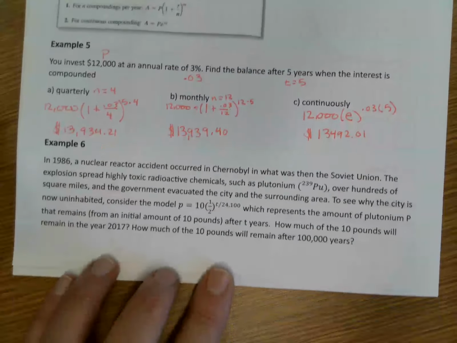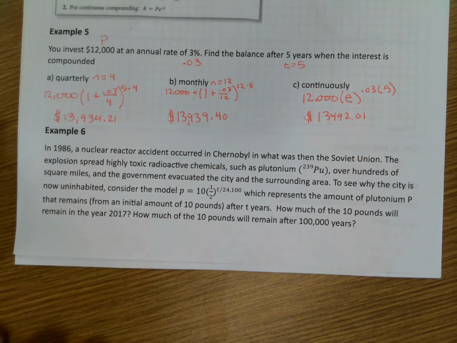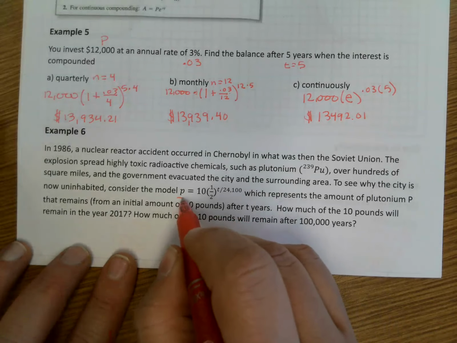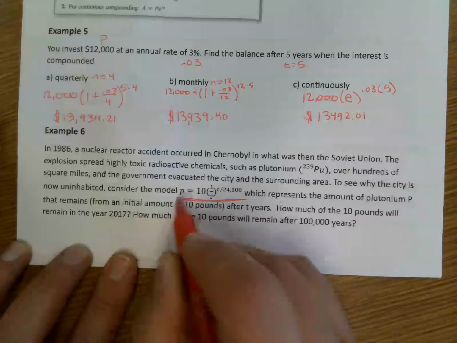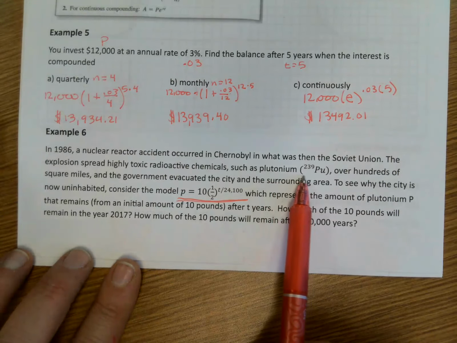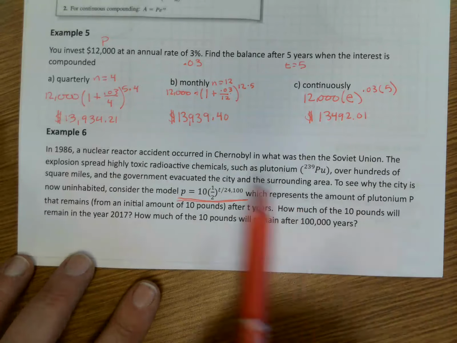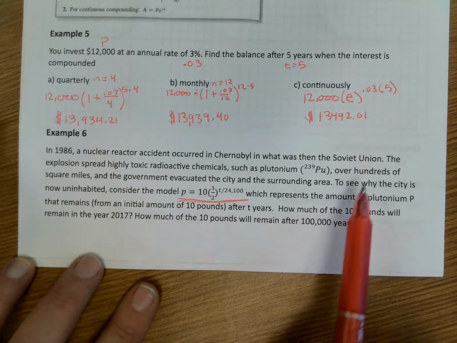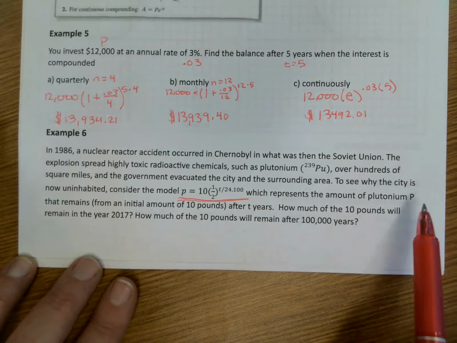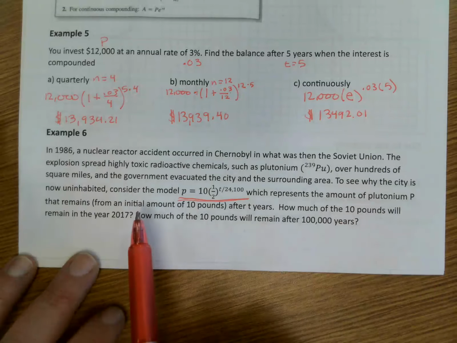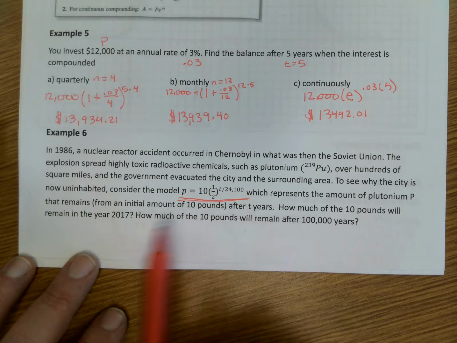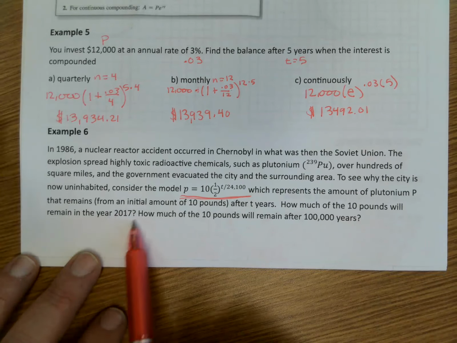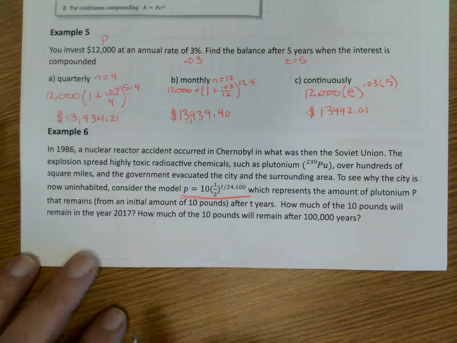Right now you should pause the video and read this if you haven't read it yet. Now when I'm looking at this, here's my equation. This is the big one. It's saying that there is this plutonium chemical in this city, that was the Soviet Union. So it's asking how much plutonium is going to still be there in 2017. So first we have to figure out what number 2017 would represent.